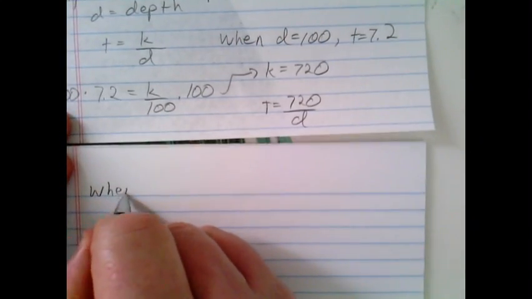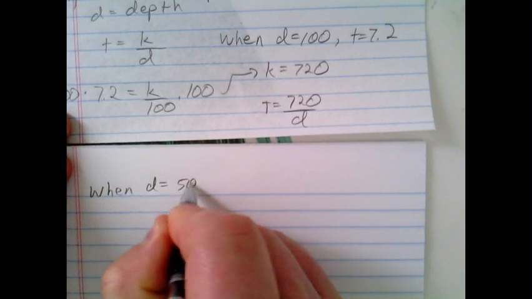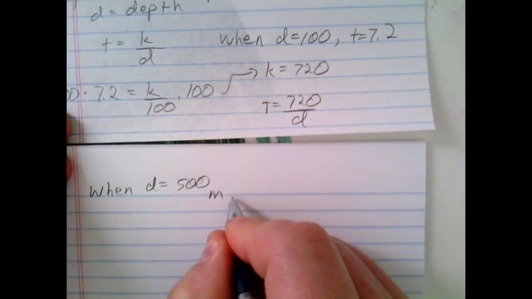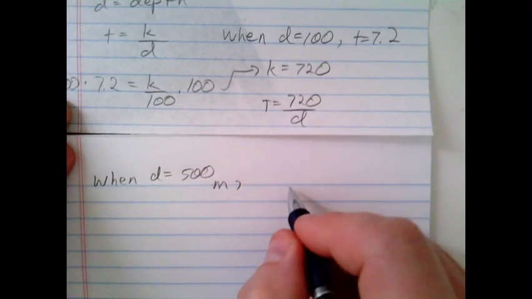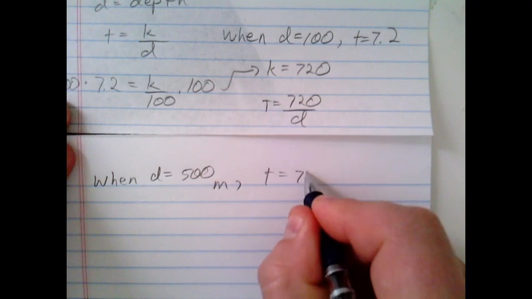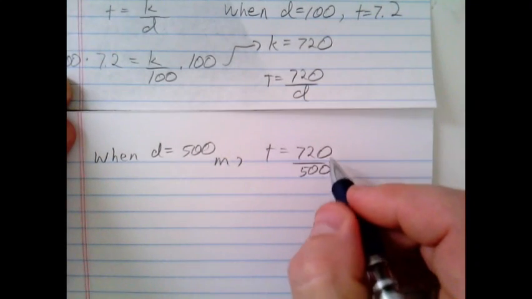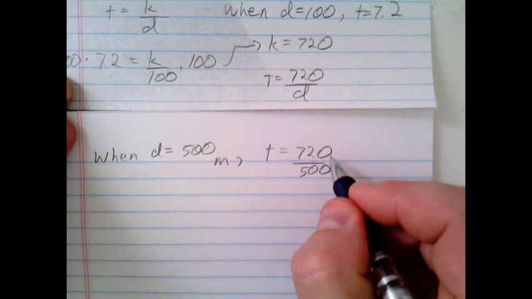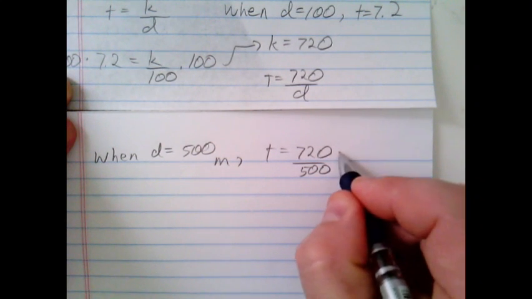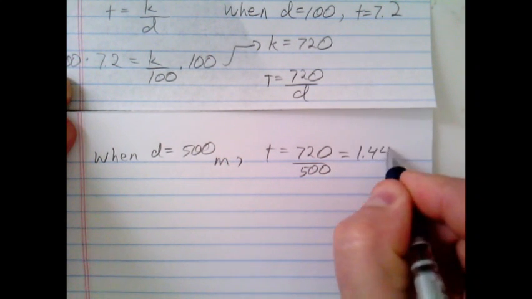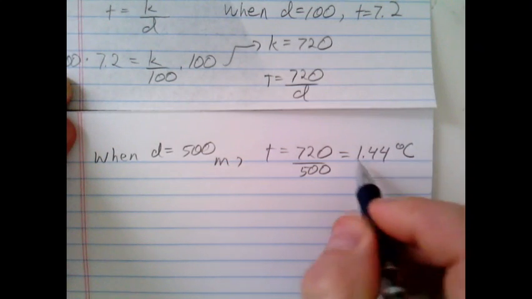Alright, so when D equals 500 meters, T equals 720 over 500. Yeah, that's 72 over 50, or 144 over 100. So that'd be 1.44 degrees Celsius.